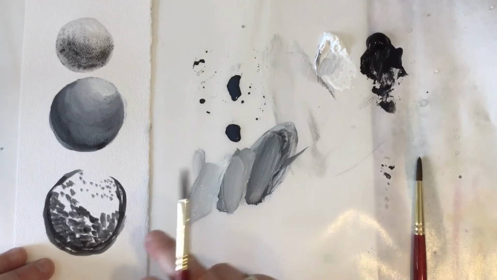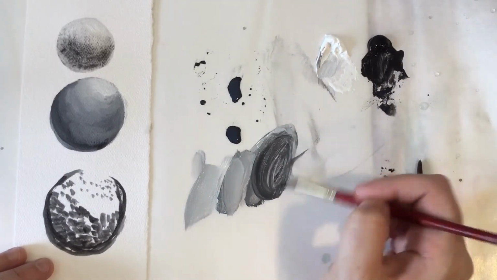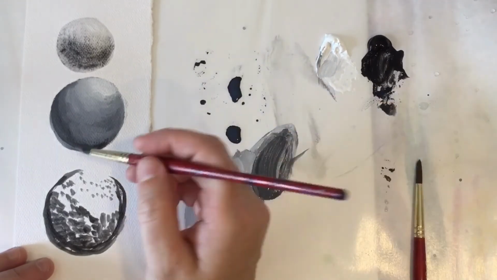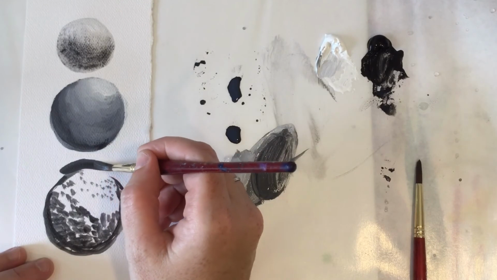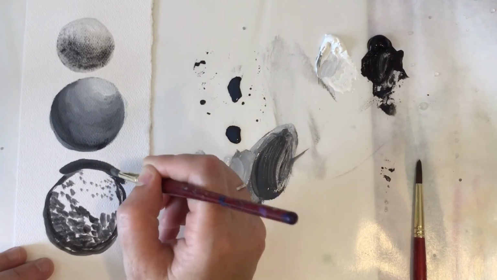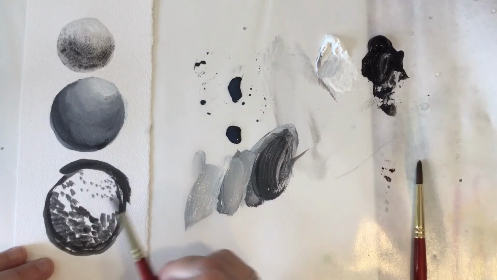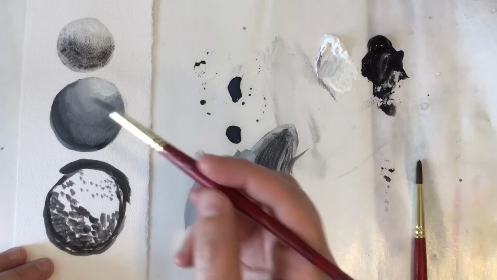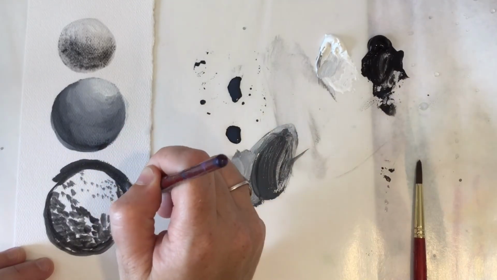And what might help this feel more three-dimensional is manipulating the space behind it. So instead of focusing on painting the object, maybe I'll paint the space behind it. So now the lightest, or the highlight of the object, becomes lighter because I painted the space around it darker.